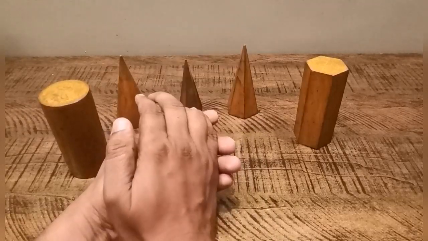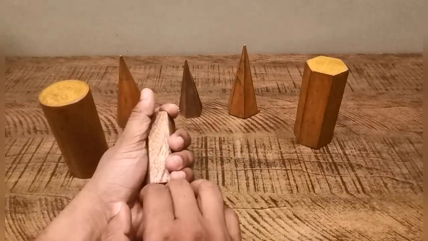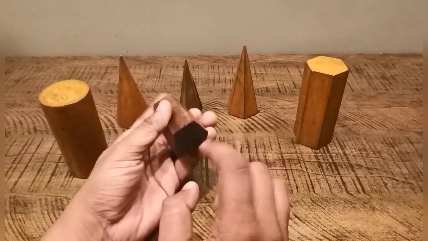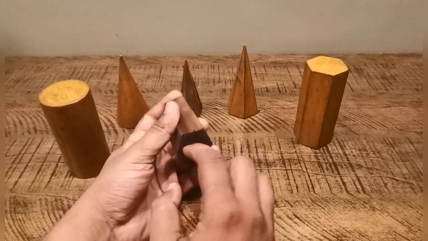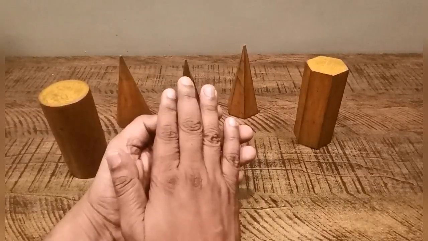This is a prism, means at the top a flat portion is there, at the bottom a flat portion is there. It's a pentagon, so 5 points will be there up, 5 points will be there at the bottom. So 5 plus 5, 10. So 10 vertices will be there for this diagram.